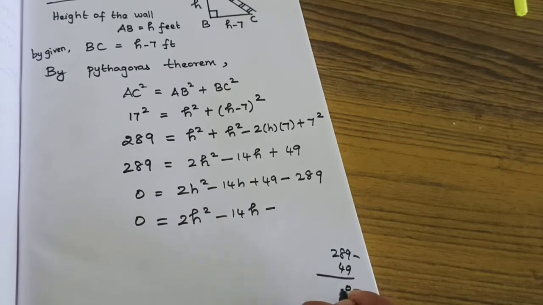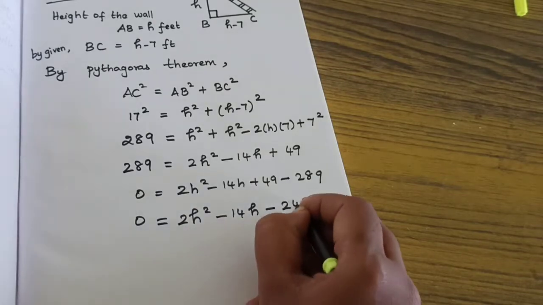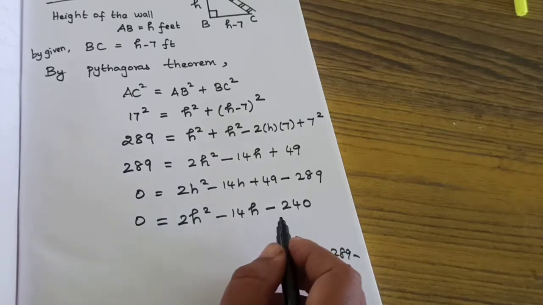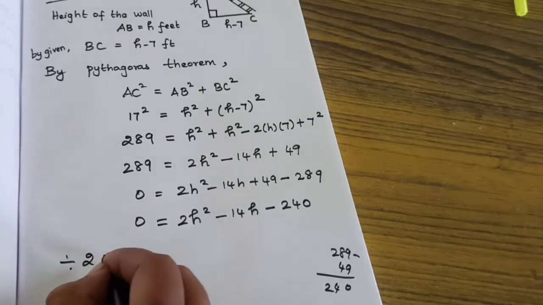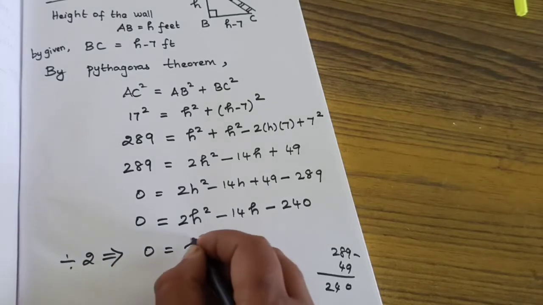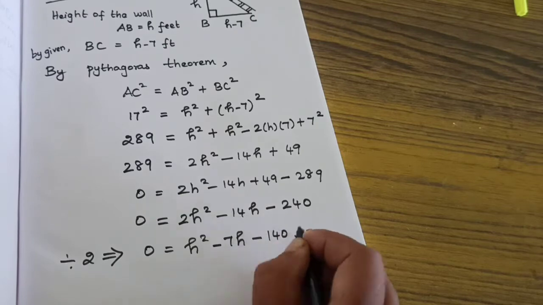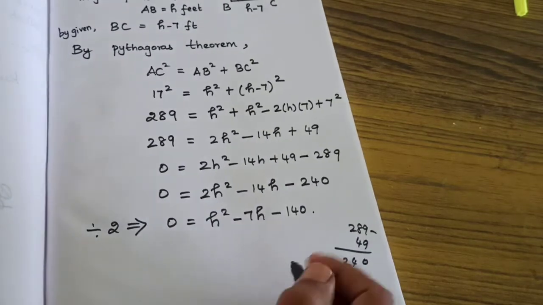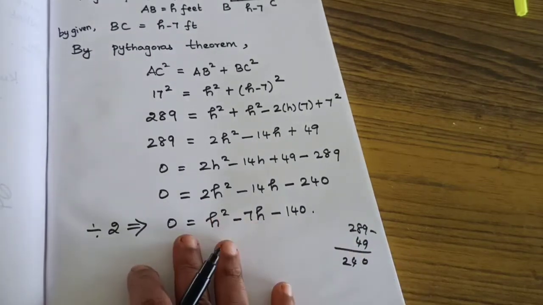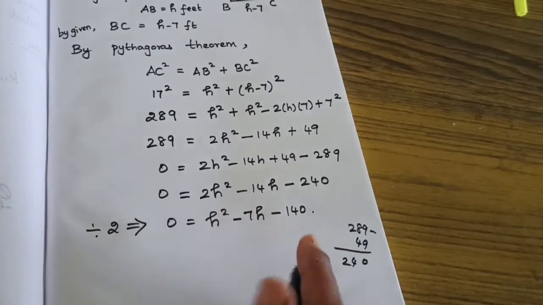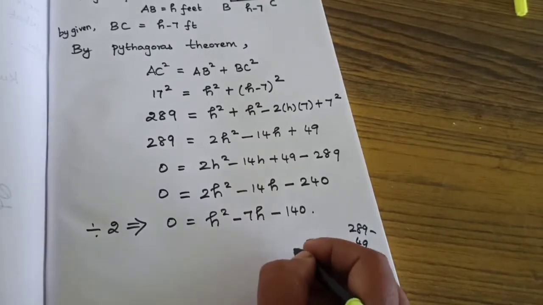What is the answer? 240. Correct. So again, it is possible 214 and 240 comes in which table? Second table. So you can divide it by 2. 0 equal to h square minus 7h minus 140. Now you can solve using the factorization method, otherwise completing the square, otherwise which one? Formula method. So here we can use the factorization method.